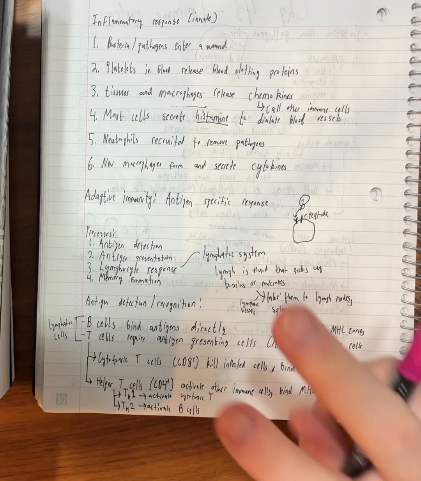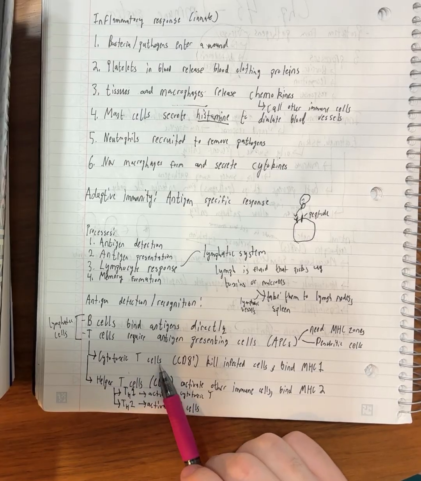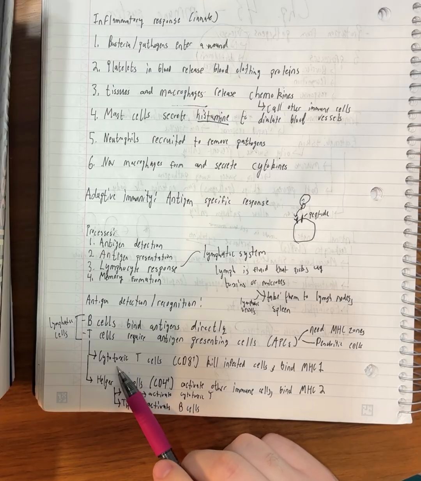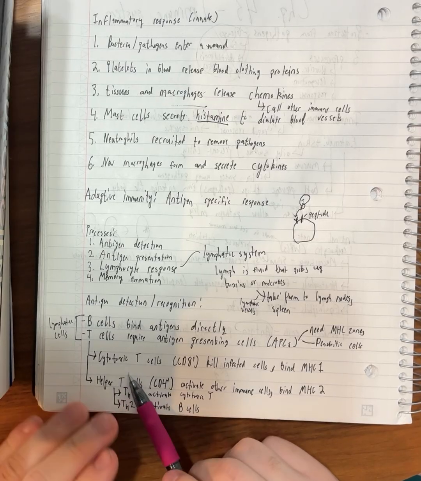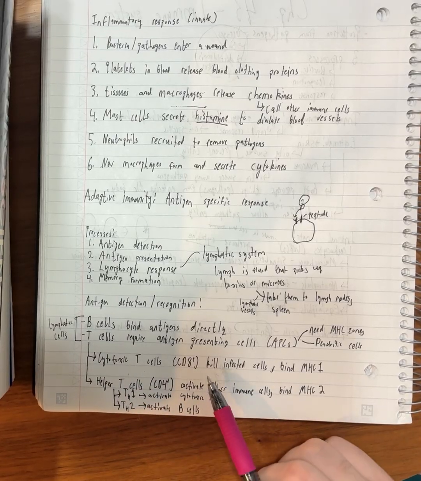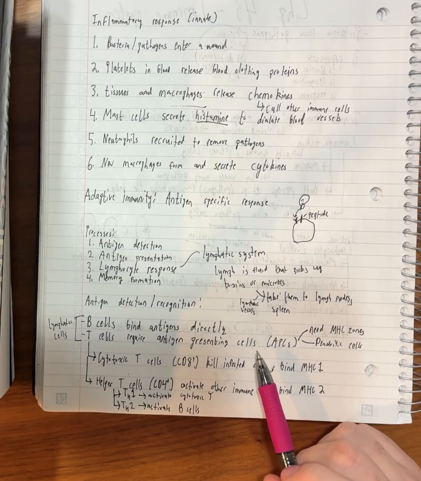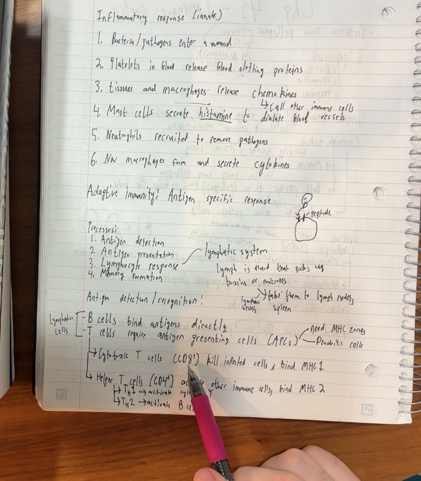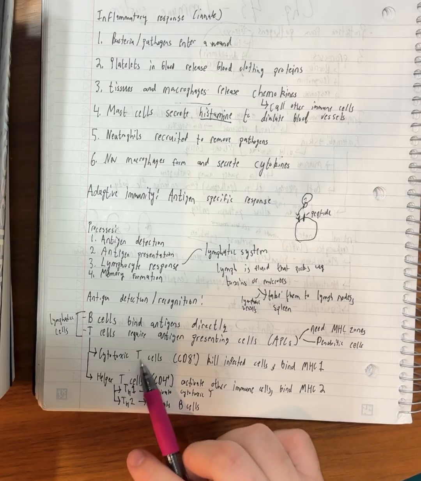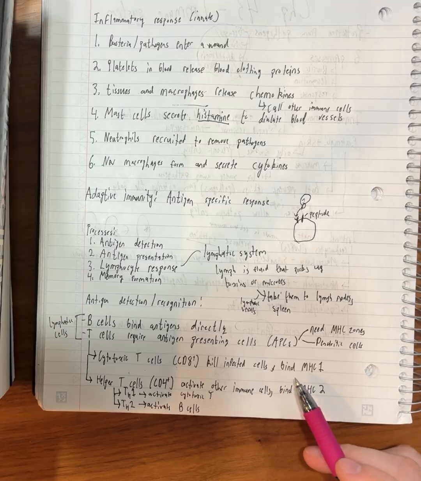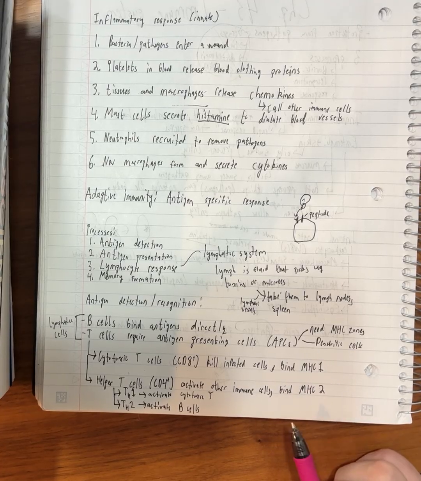So underneath T cells, we have two subtypes. We have cytotoxic T cells and helper T cells. So cytotoxic T cells, as the name kind of implies, can release toxins to kill infected cells. Another thing to associate with T cells is CD8+. And I would just put this down on your note sheet, to be honest. So CD8+ is cytotoxic T cells, which kill infected cells, and these cytotoxic T cells need to bind to MHC1s.